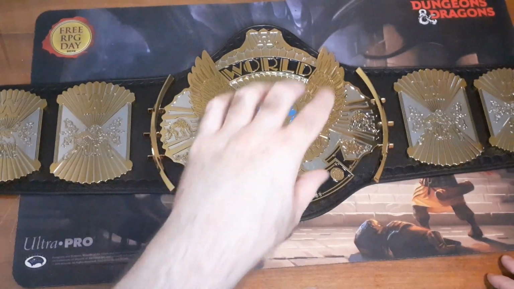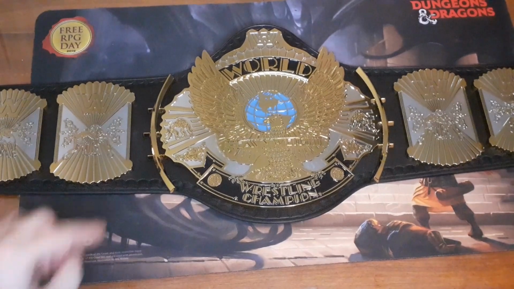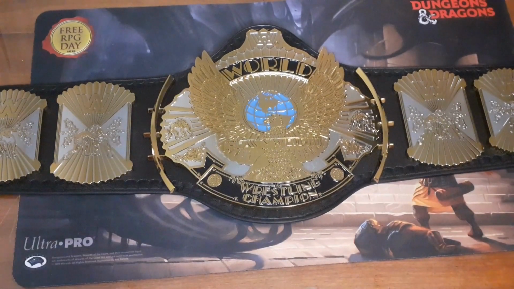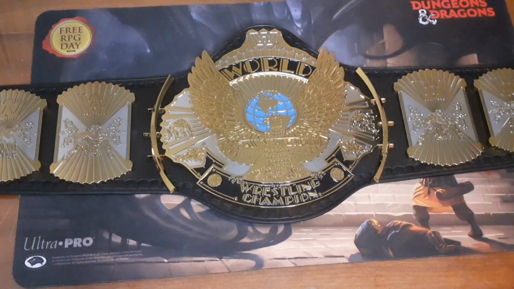On the center plate, which is the next thing that we're going to be taking a look at, we do have the large prominent eagle with the wings outstretched, and the wings are influencing the shape of the center plate pretty dramatically in this version, but it is something to keep in mind as we look at the evolution of the championship.